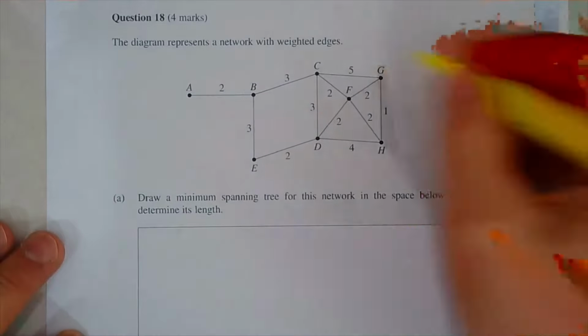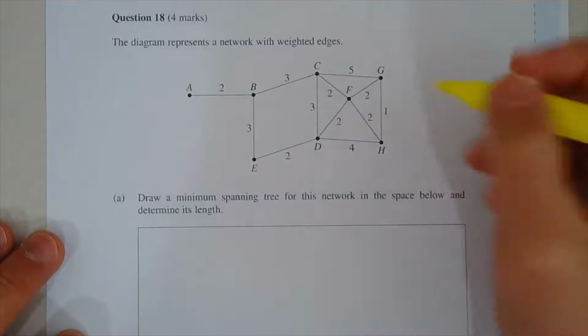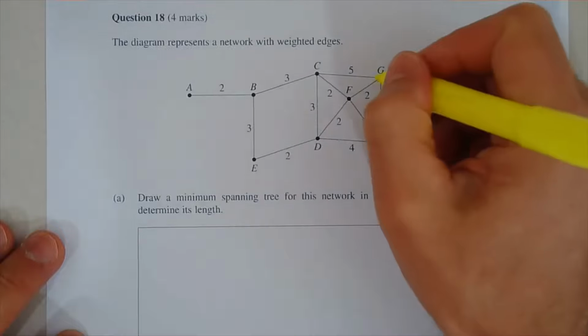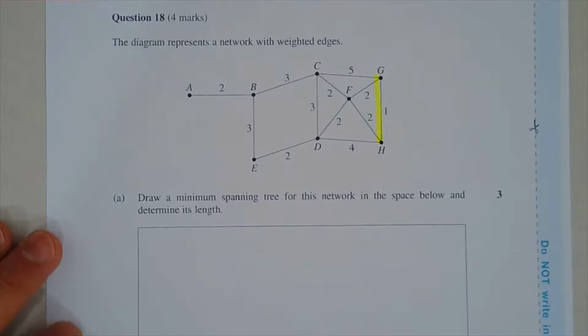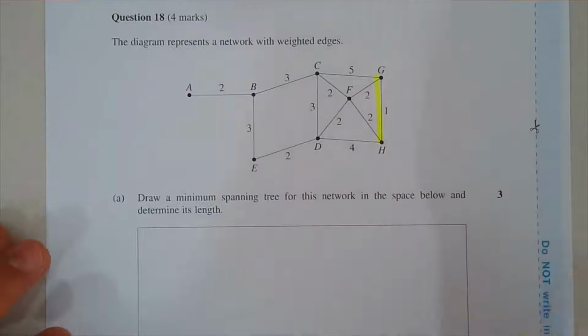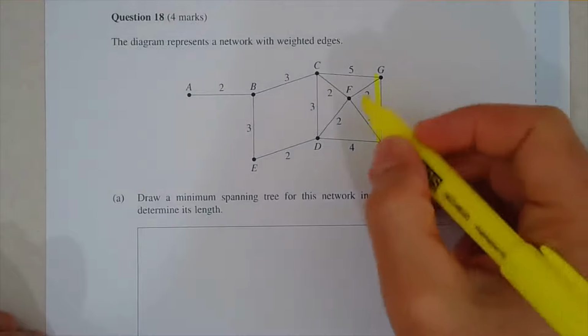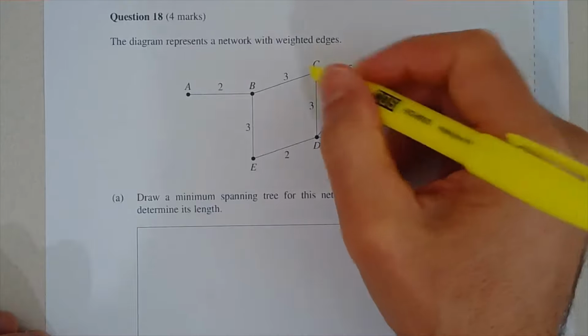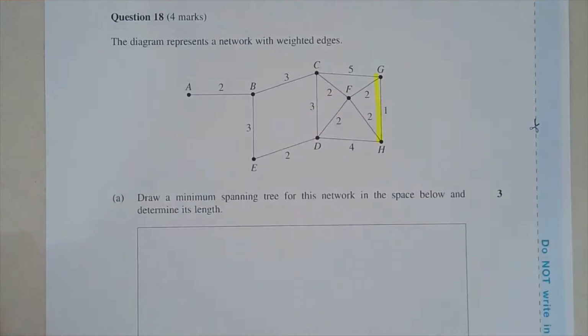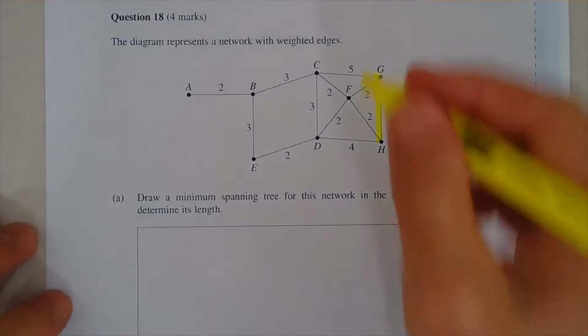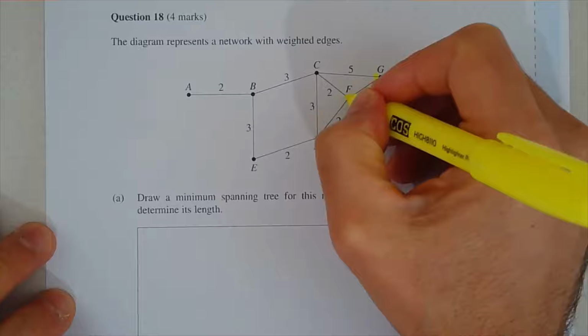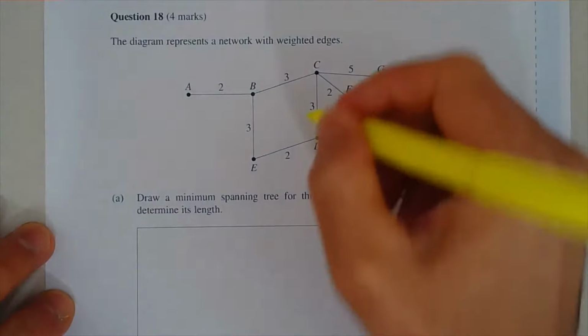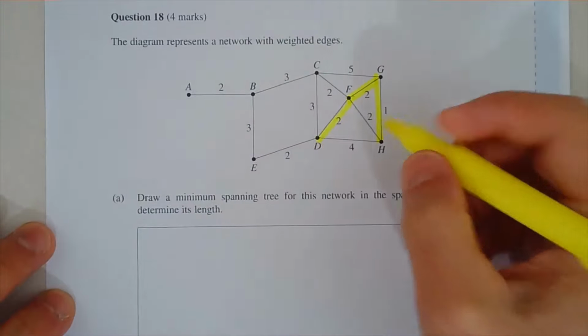So let's have a look at the edges just by inspection. The lowest weight edge is GH. So I might just highlight that. And the next highest edges in weight are weight 2s. So we have FG, FH, we've got FD, we have FC, we've got ED and AB. So that's the next highest weight, up from 1. So I might highlight FG, FD, FC.